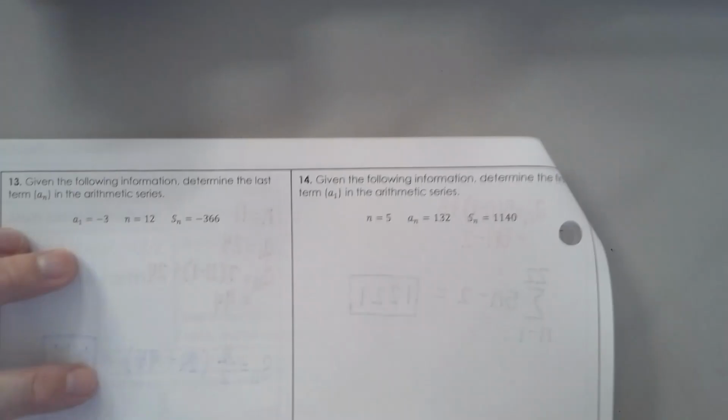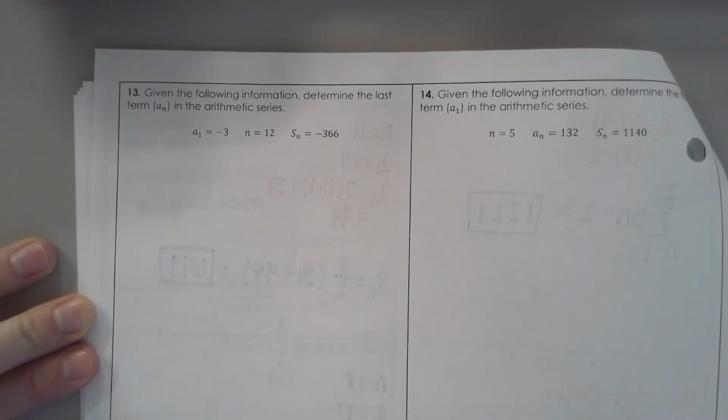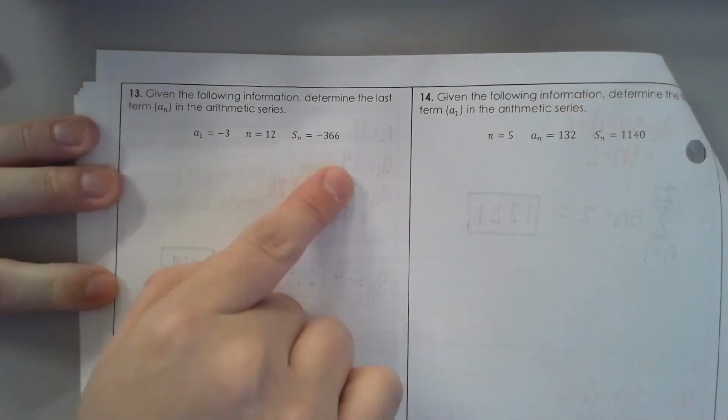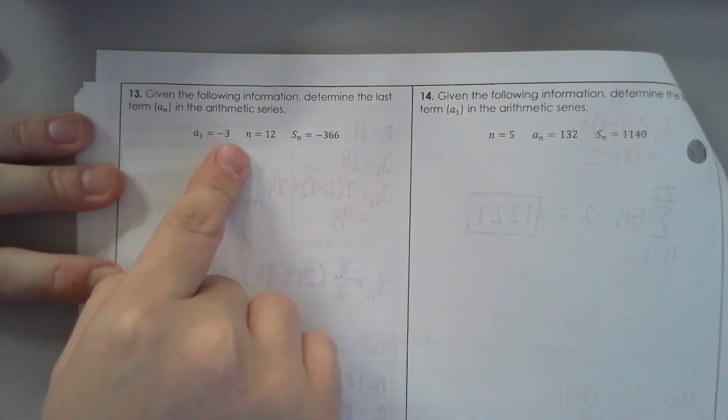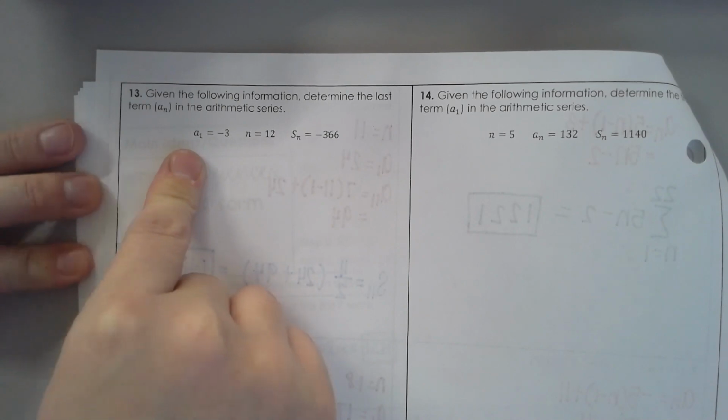Two more examples, and that's it. Number 13, this time you're finding an. So I've given you the sum, I've given you the number of terms, A1. What I have not given you is that last term in the sequence. So I'll rewrite the formula.